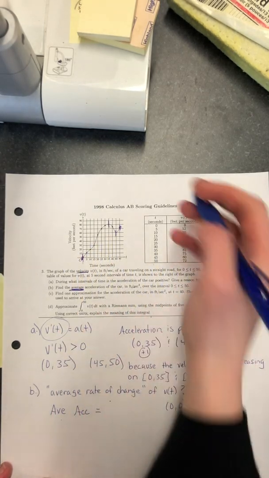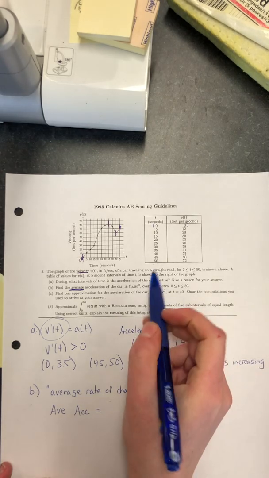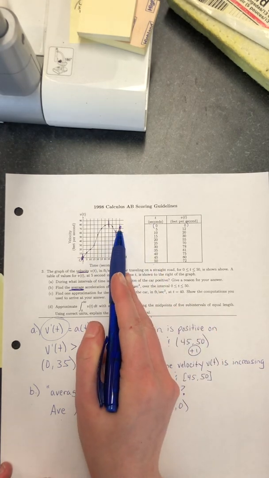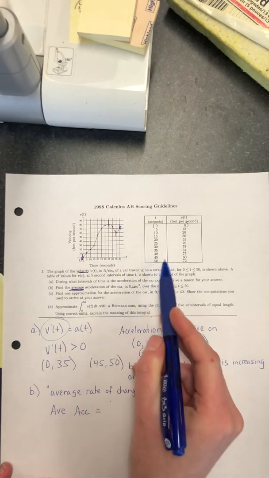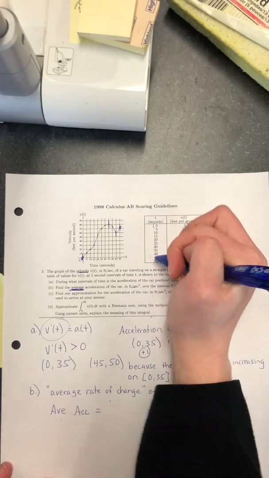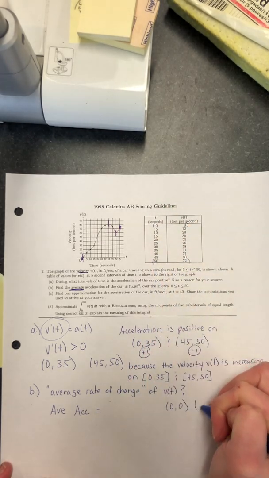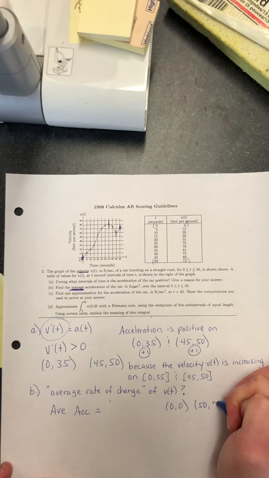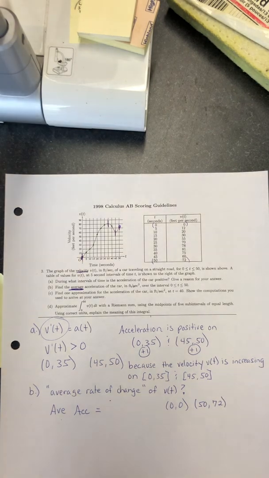It says that we have the point 0, 0 here in the table, and if you're unsure as to what that point is, like I was, you can always look in the table, and it says that it's the point 50, 72. So good call. Close call there. 50, 72. So all this is really asking us to do is go ahead and find the slope of the line that goes through 0, 0 and 50, 72.